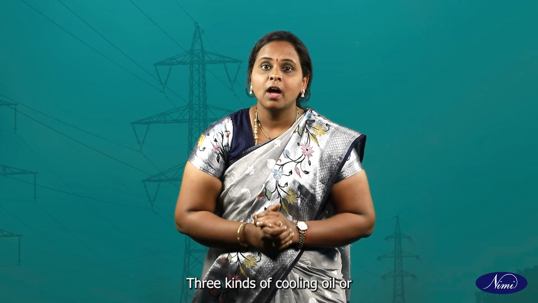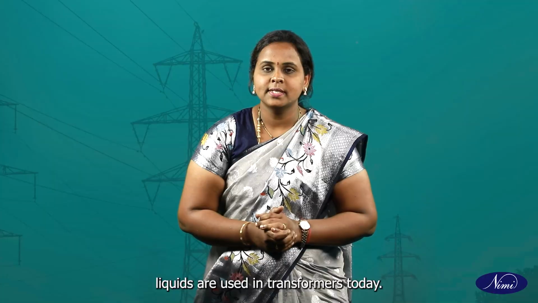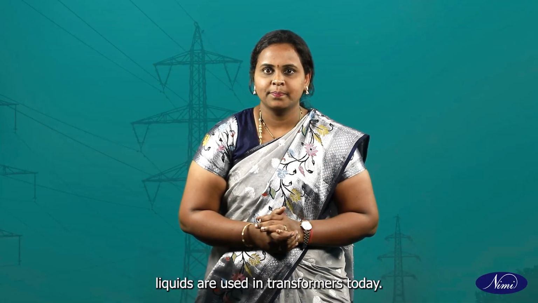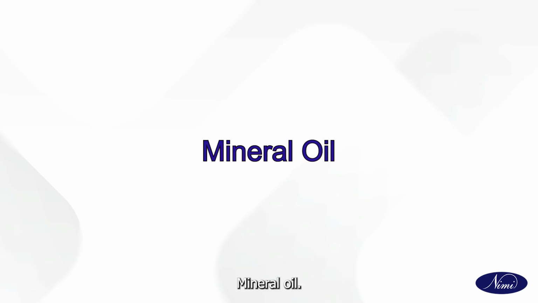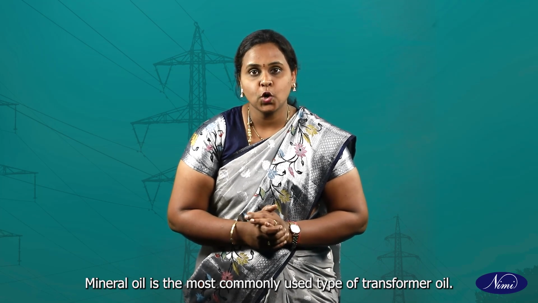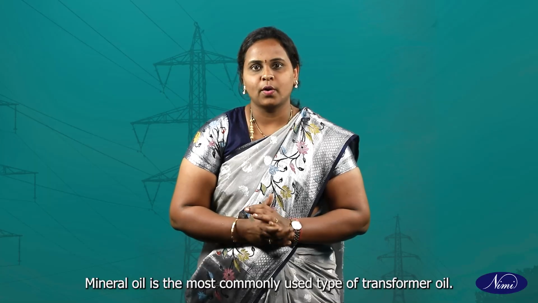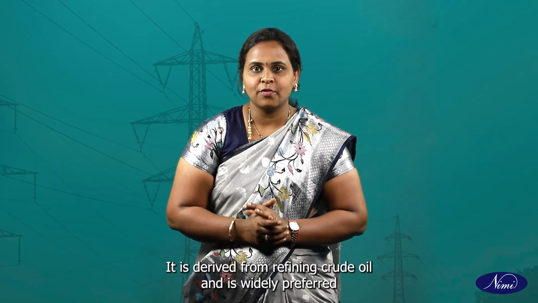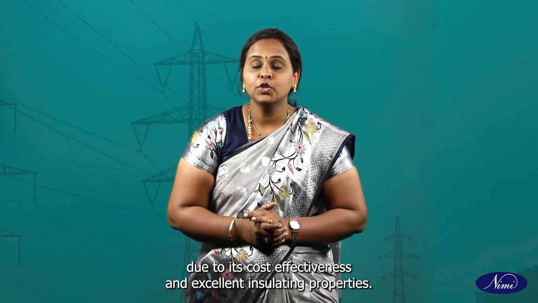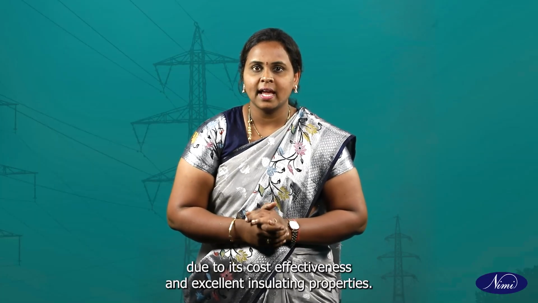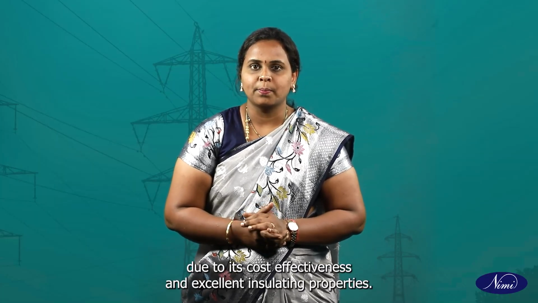3 kinds of cooling oil or liquids are used in transformers today. Mineral oil, inflammable; silicon liquids, low flammable; hydrocarbon liquids, non-flammable. Mineral oil. Mineral oil is the most commonly used type of transformer oil. It is derived from refining crude oil and is widely preferred due to its cost effectiveness and excellent insulating properties.